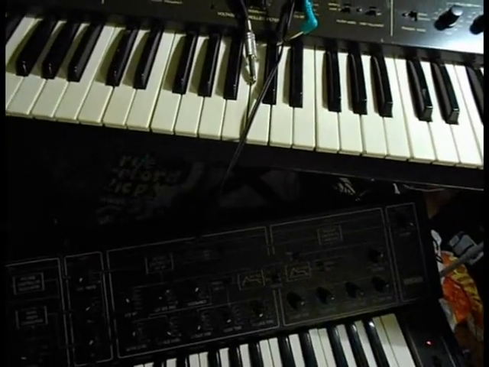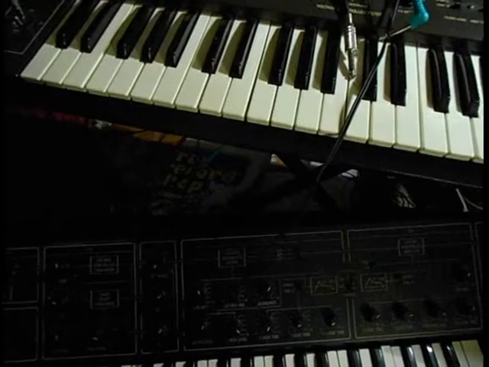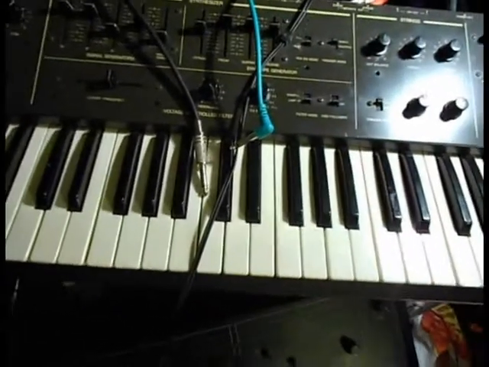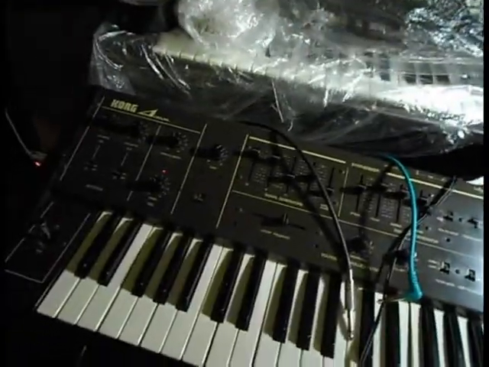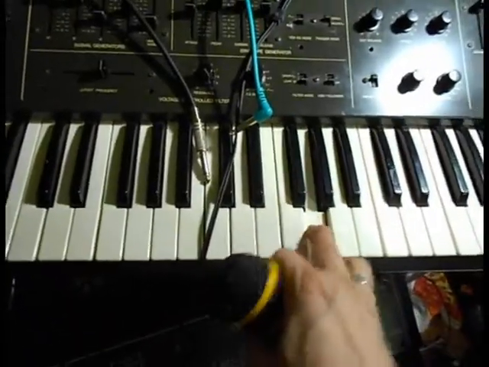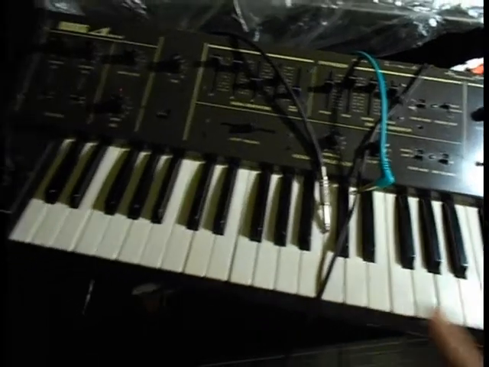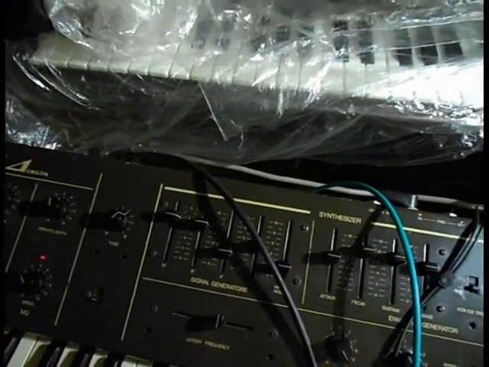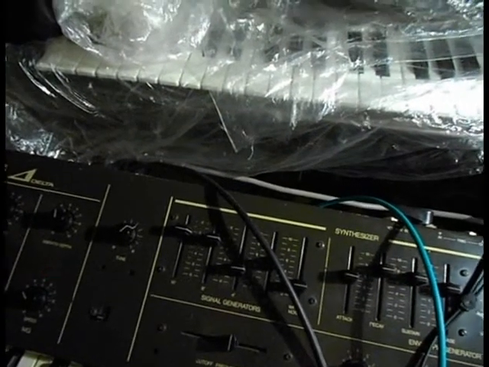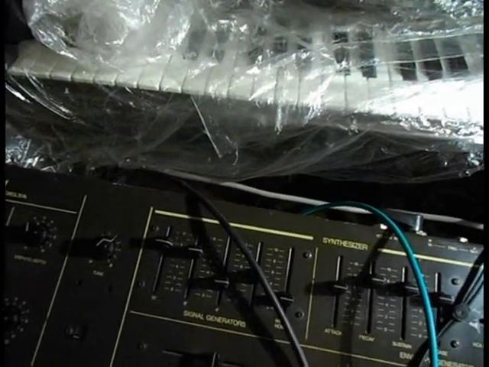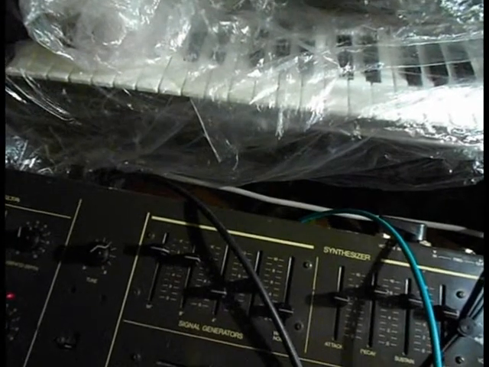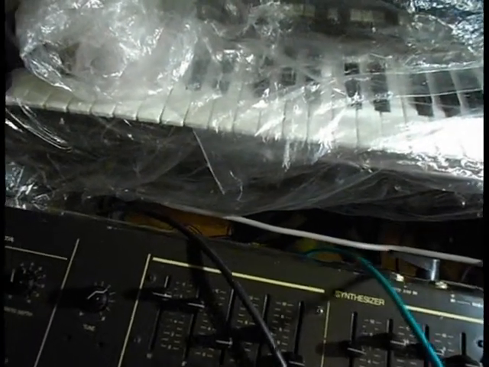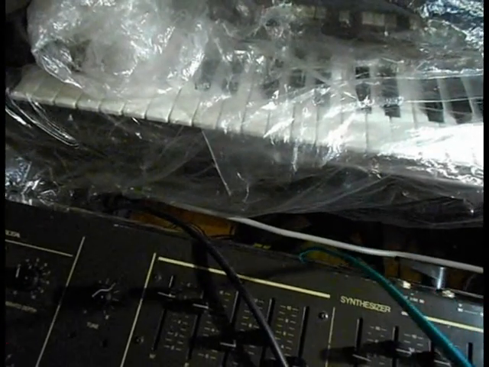First the Yamaha CS10, and now the Korg Delta. So we're going to put the green jack from the trigger out of the Yamaha CS10 into the input of the Korg Delta.